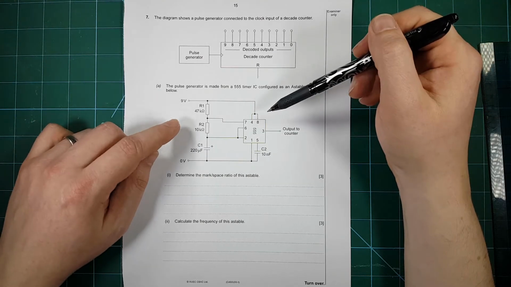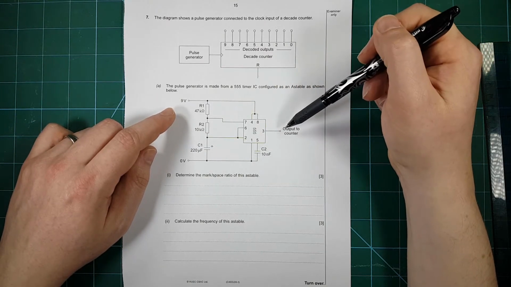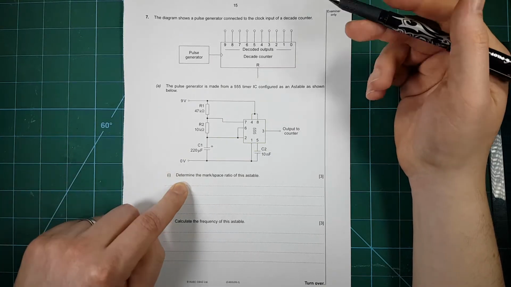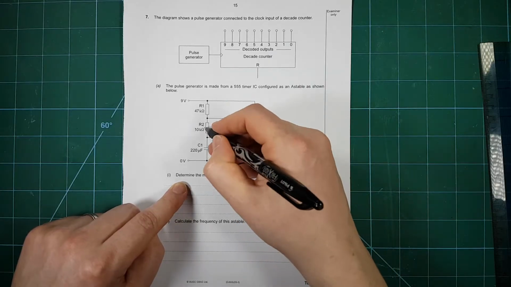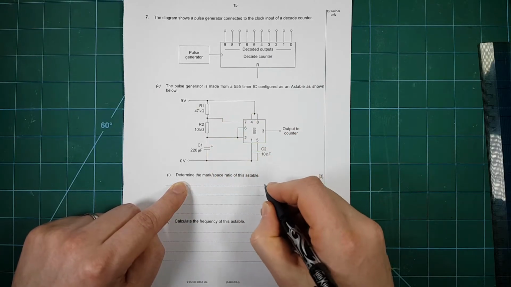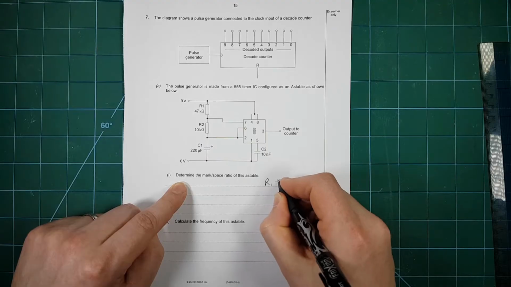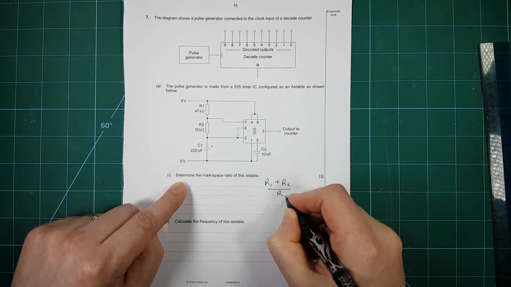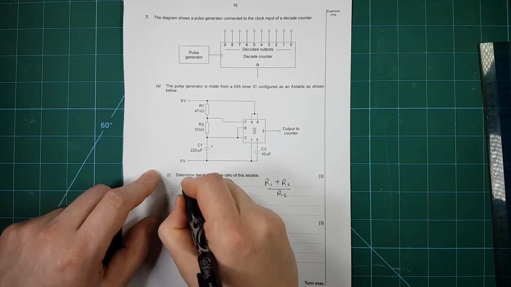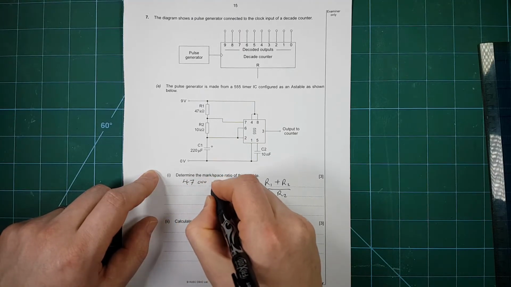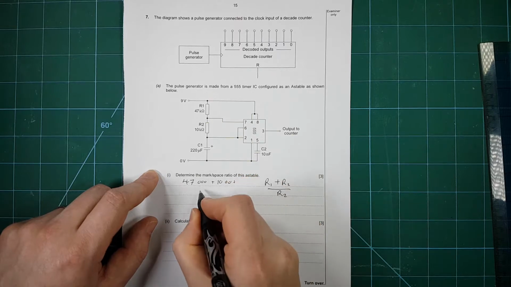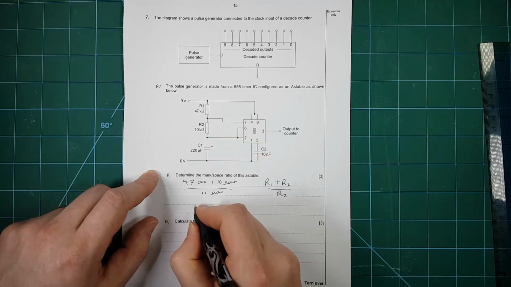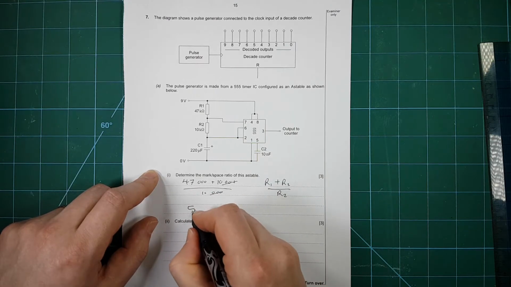So here's an astable circuit. Determine the mark space ratio of this circuit. The mark space ratio of this circuit is the ratio of these resistors. It's R1 plus R2 divided by R2. So it's going to be 47,000 plus 10,000 divided by 10,000. Well, the thousands obviously cancel, and you've got 57 to 10.